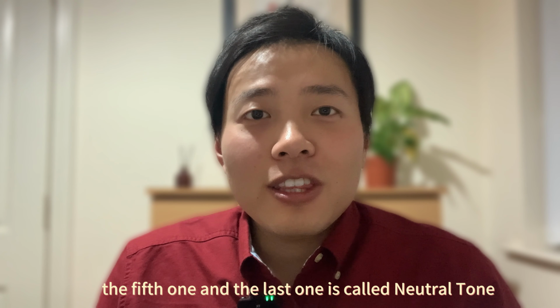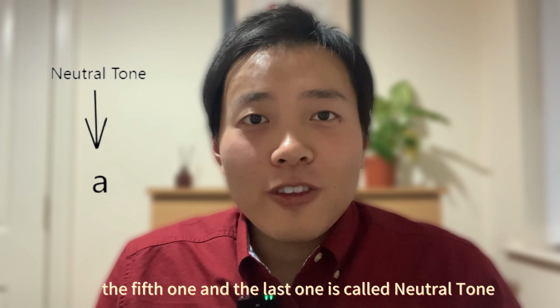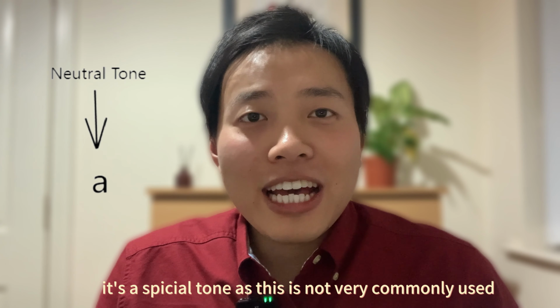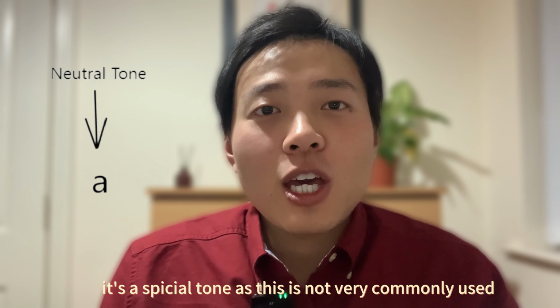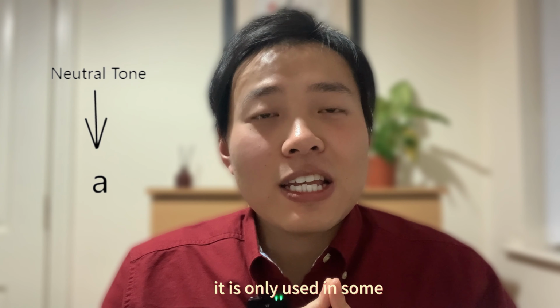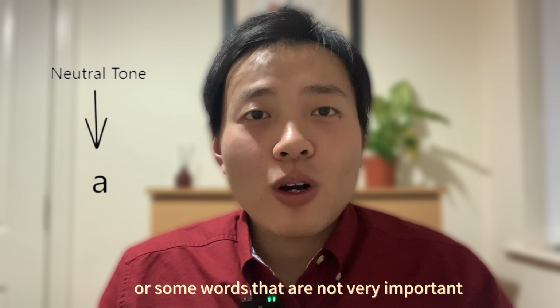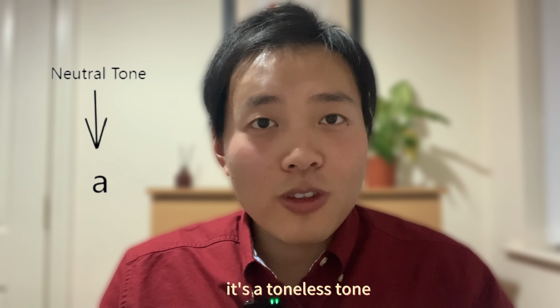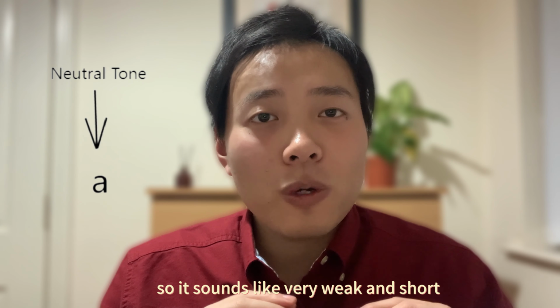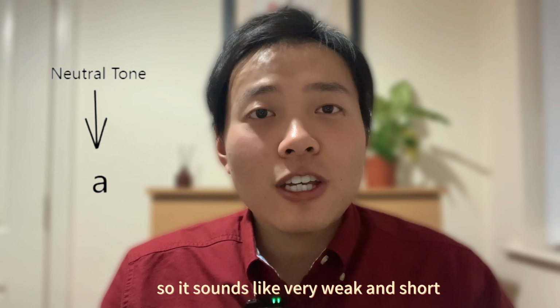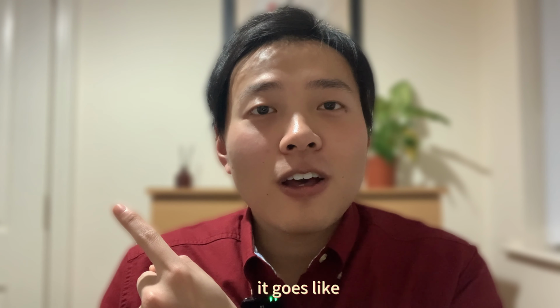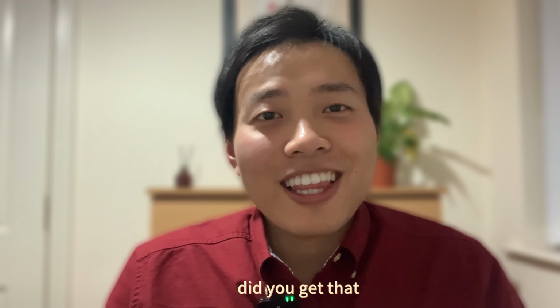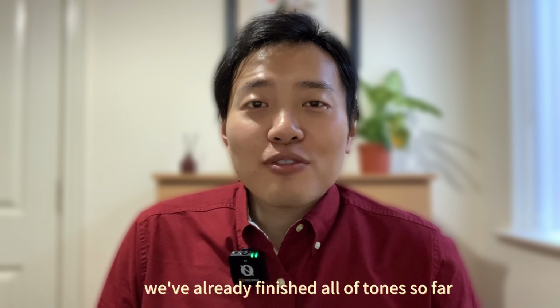Did you get that? The fifth one and the last one is called the neutral tone. It's a special tone, and this is not very commonly used. It is only used in some, like the particles or some words that are not very important. It's a toneless tone, so it sounds very weak and short. It goes like l. Did you get that? We've already finished all of the tones so far.